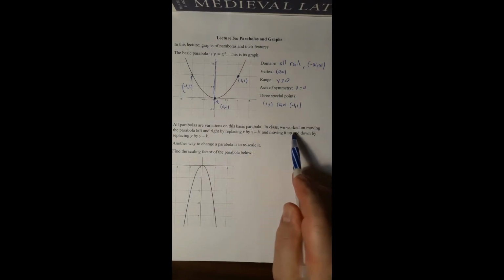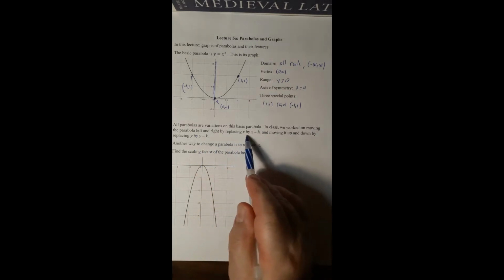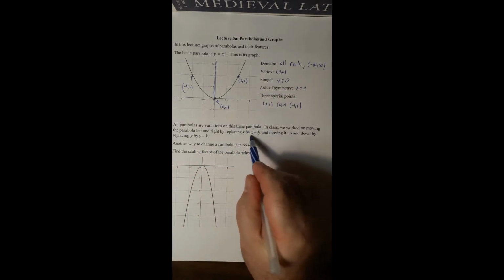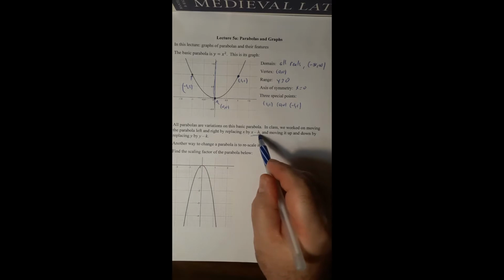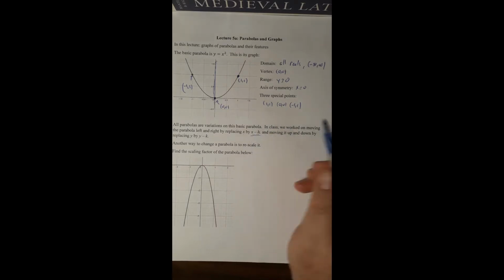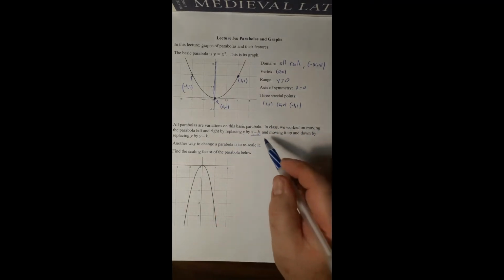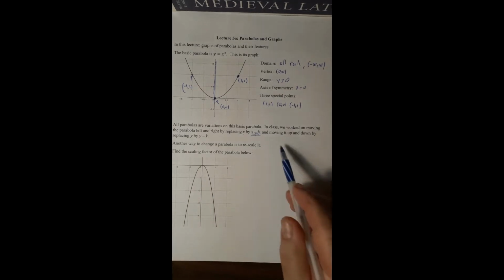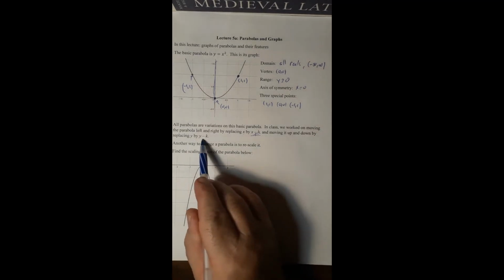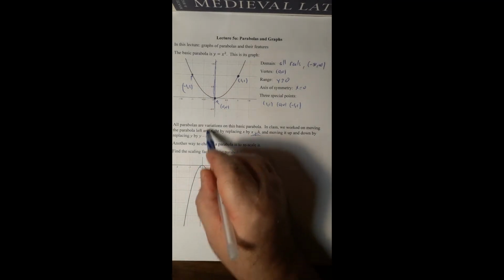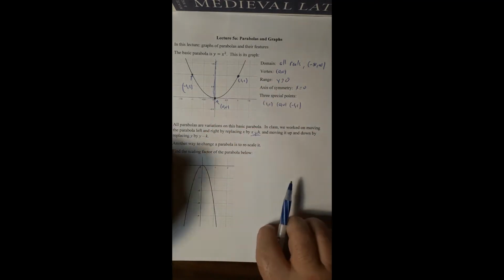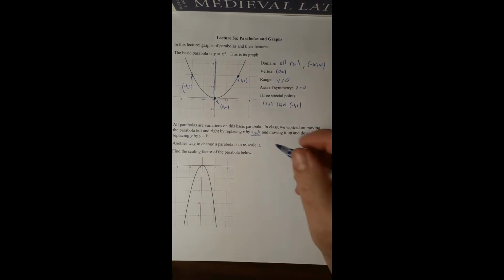In class last time, we talked about moving the parabola left and right by replacing x by x minus h, right? If h is increasing, it moves to the right. If h is decreasing, it moves to the left. Note that there's a minus sign there. Moving up and down by replacing y by y minus k. If k is positive, it goes up. If k is negative, it goes down. Right? Another way to change a parabola is to rescale it.